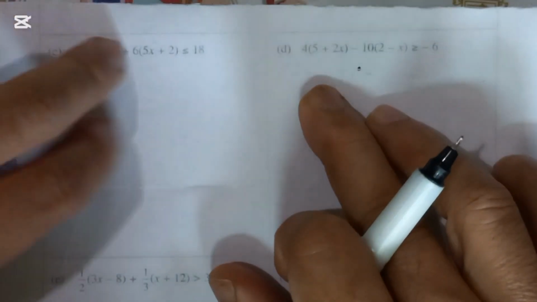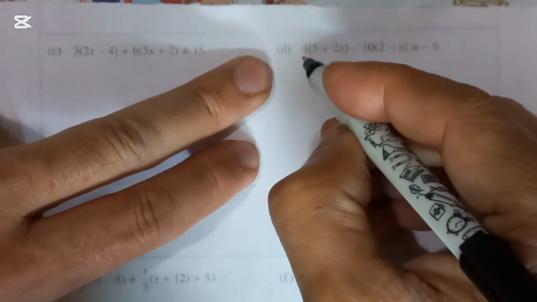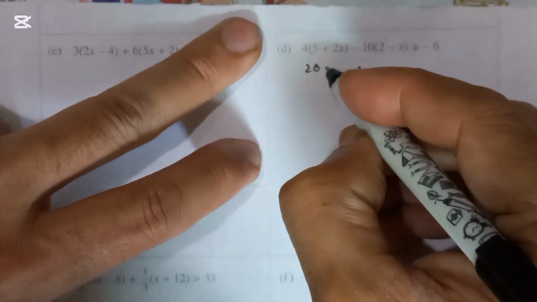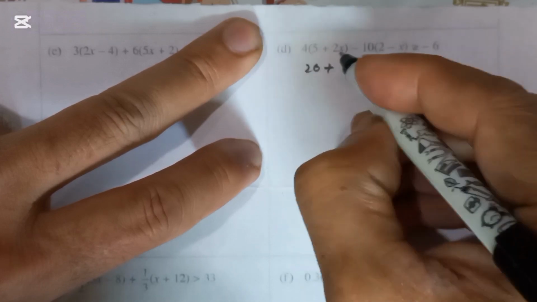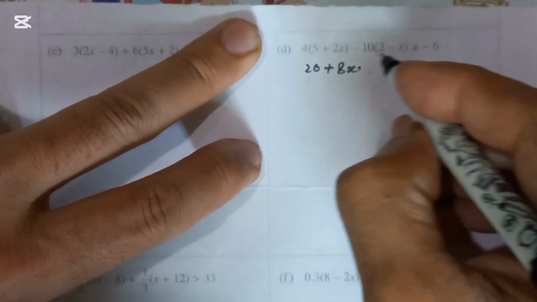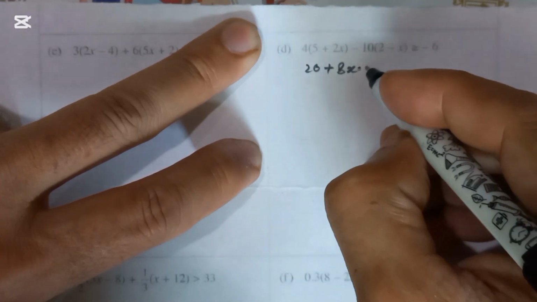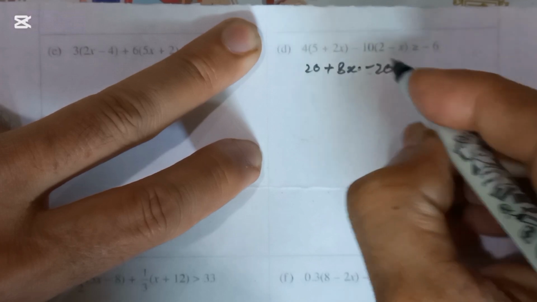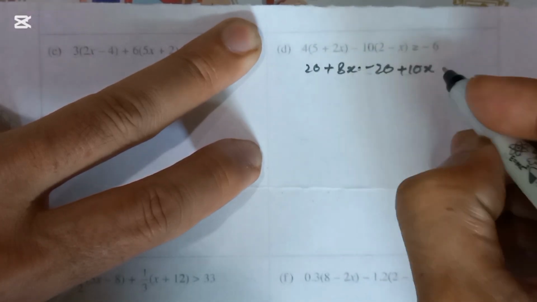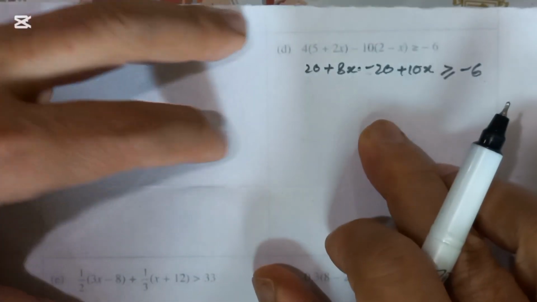Here are some questions involving brackets. For example, we are going to solve this question. Multiply 4 inside the bracket. So 4 5s are 20 plus 4 2s are 8, x will be with it. Now outside the bracket we are having minus, so signs will be changed. So multiply 10 inside the bracket. So minus 20, minus minus plus 10x. This sign will remain as it is, and minus 6 remains as it is.